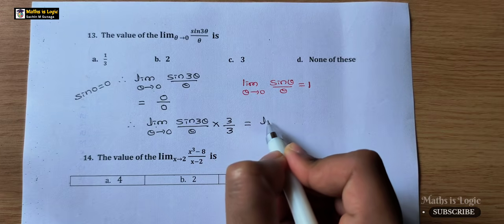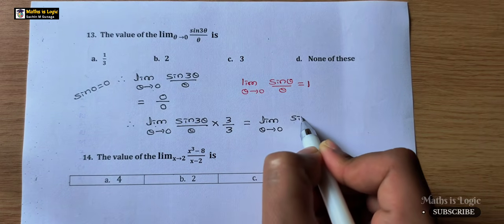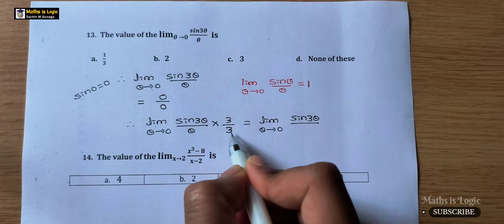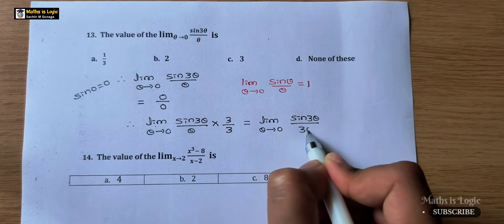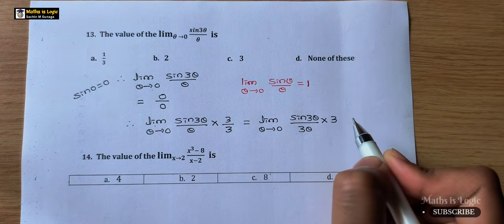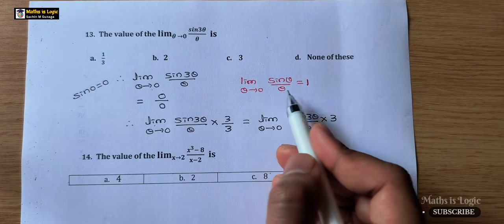So which is equal to limit theta approaches 0 of sin 3 theta, keep it as it is, divided by theta into 3 is 3 theta, and in the numerator keep the 3 as it is. Now this looks like sin theta divided by theta.